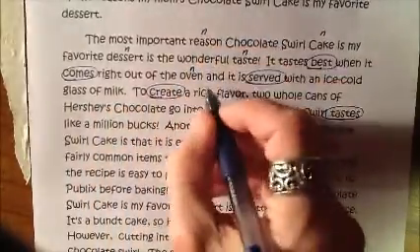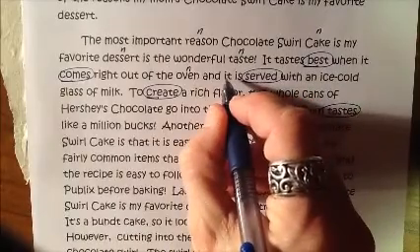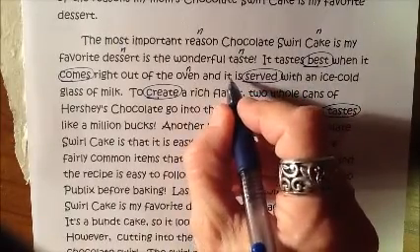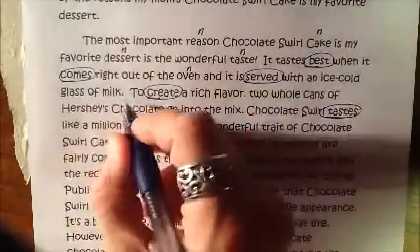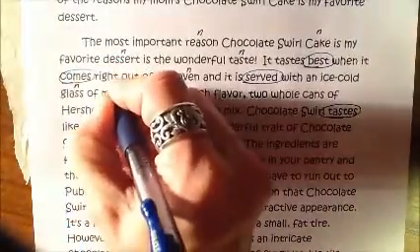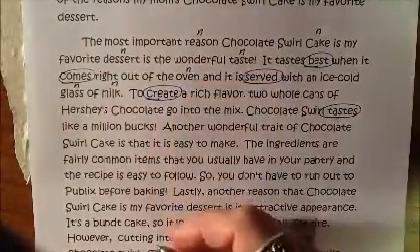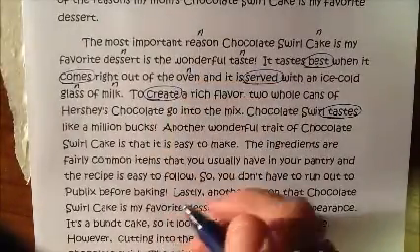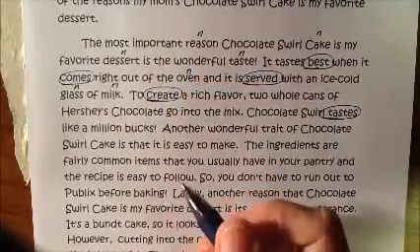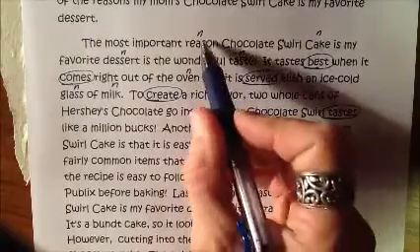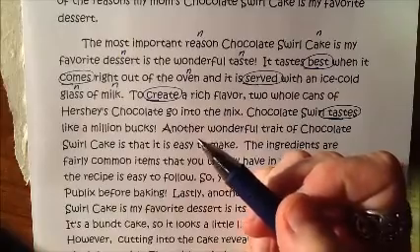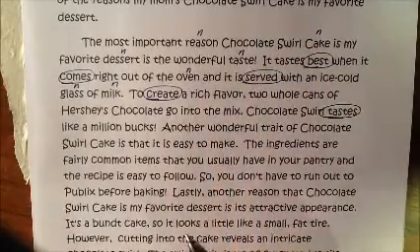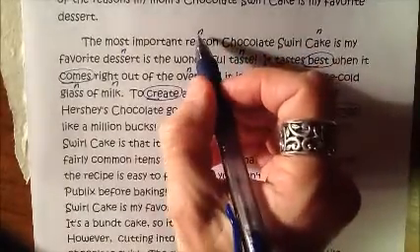It tastes best when it comes right out of the oven. Oven is a thing. And it is served, and you've noticed we're not marking pronouns, just nouns. With an ice cold glass, glass is a noun, and milk is a noun. So I would continue on until I've done the whole body paragraph. Then, once I've done that, remember the only reason I'm labeling my nouns is so I can use those to find my adjectives. So once I've done the whole body paragraph, I go back to the very first noun.